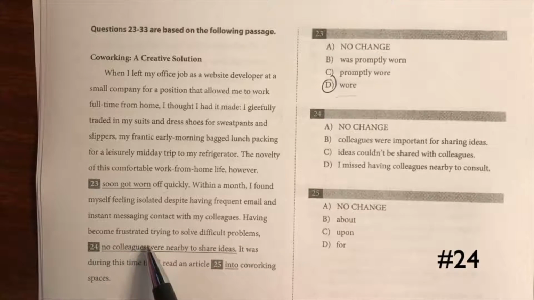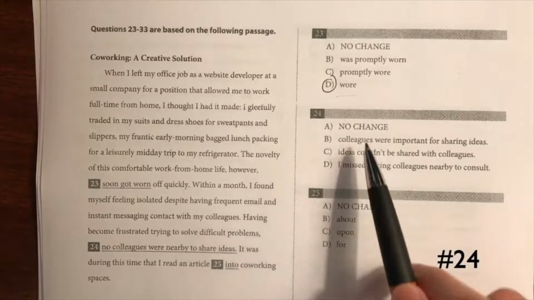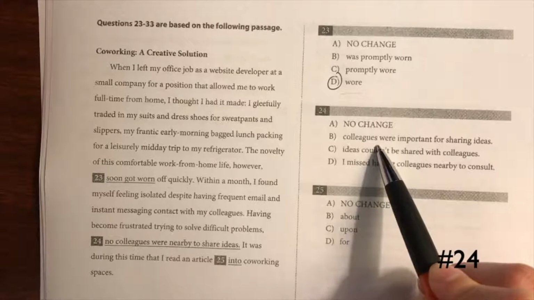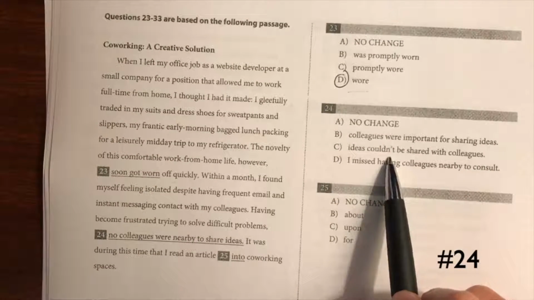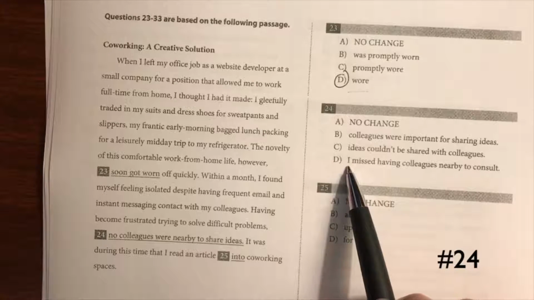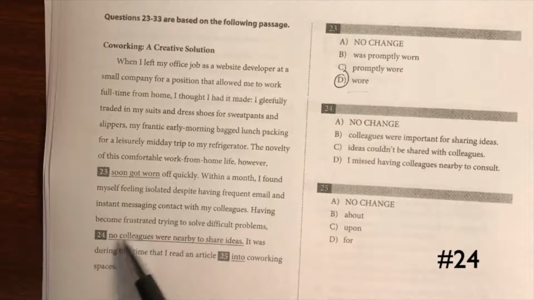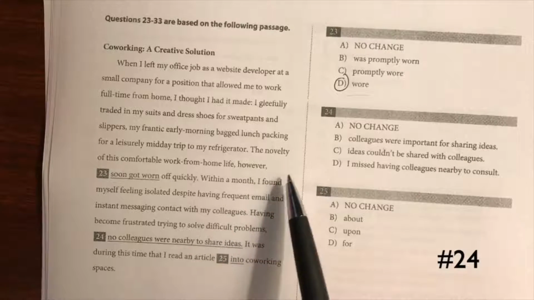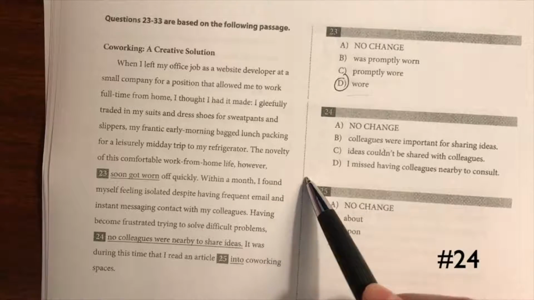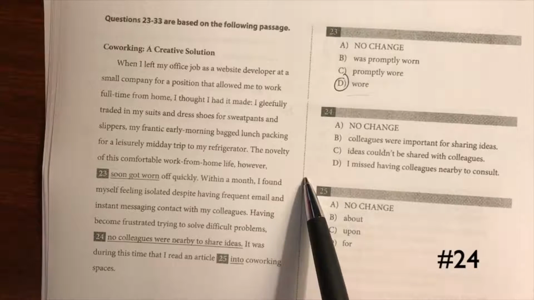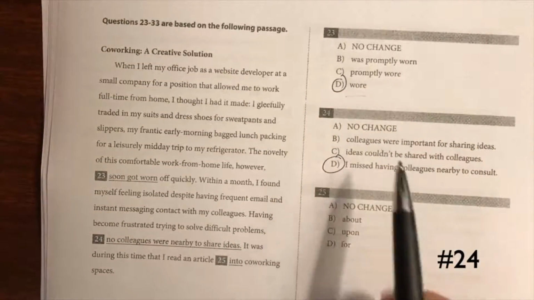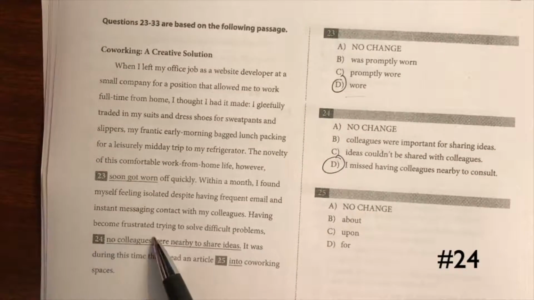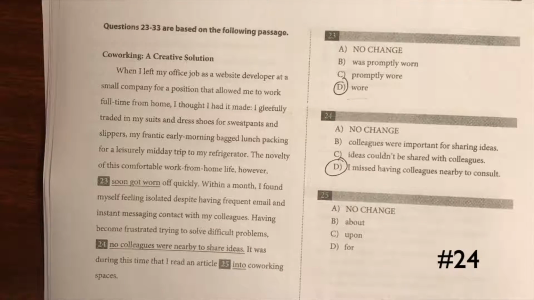So we want the subject to be the one that's having become frustrated. So were the colleagues frustrated? Well, no. Were the ideas frustrated? No, that doesn't make sense. Was the writer of this paragraph frustrated? Yes. We can see here it makes sense. "Having become frustrated trying to solve difficult problems, I missed having colleagues nearby to consult." And that goes along with most of the meaning of this paragraph, which concentrates on the author of the paragraph. So then the best answer choice would be D, because the writer is the subject of having become frustrated trying to solve difficult problems.